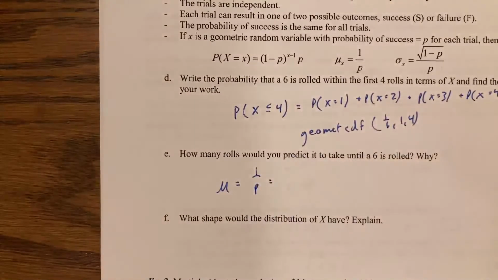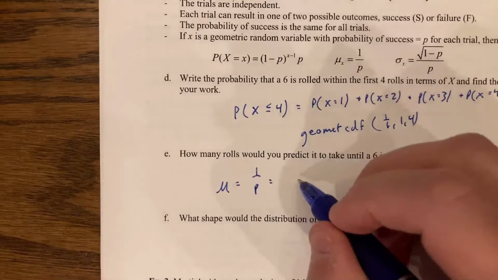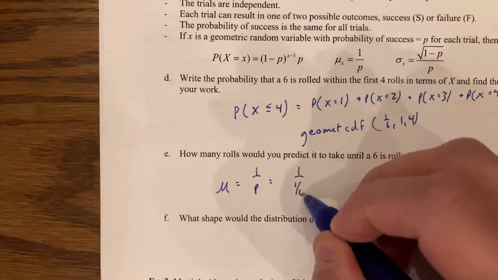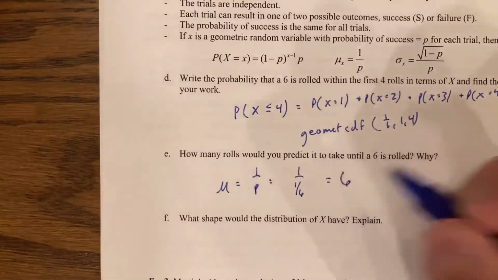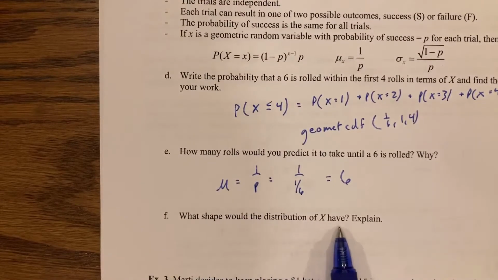Now, intuitively, if the probability is 1/6, how many times would you expect to roll before you get a 6? So plug that in, which is 6. You would expect within 6 rolls, you're going to get a 6. So that kind of intuitively makes sense. There's the formula. What shape would the distribution of x have?